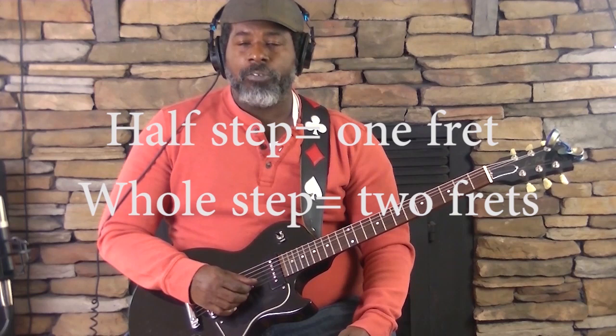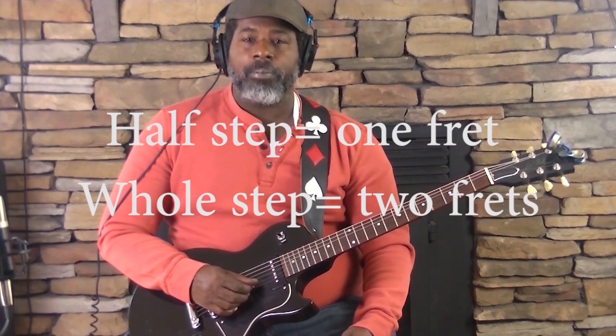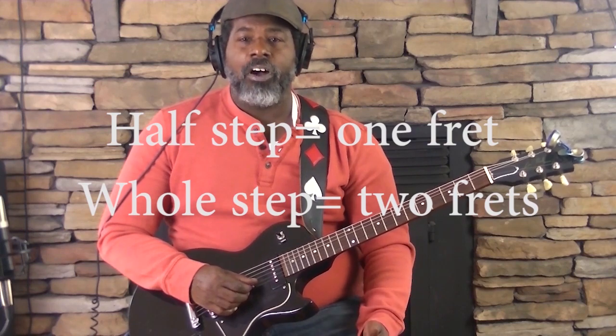On the guitar, a half step is 1 fret. So to go from B to C, we must go up 1 fret along the same string. We're playing the open B string, and when we go to the first fret, that is considered going up a half step.